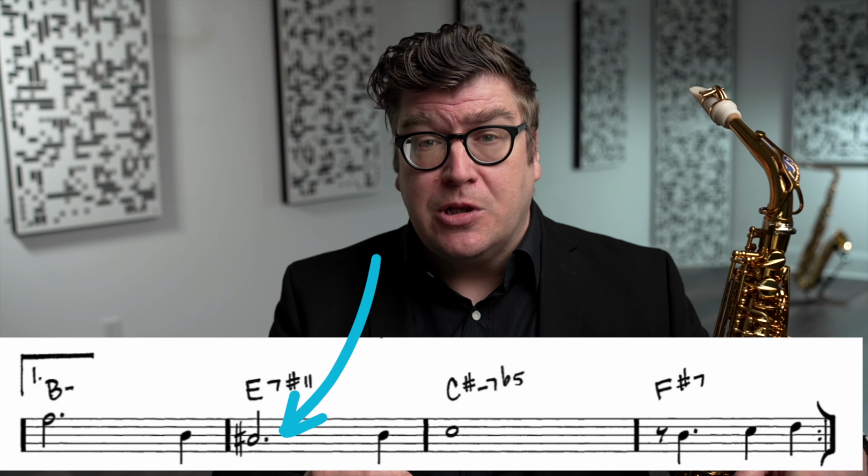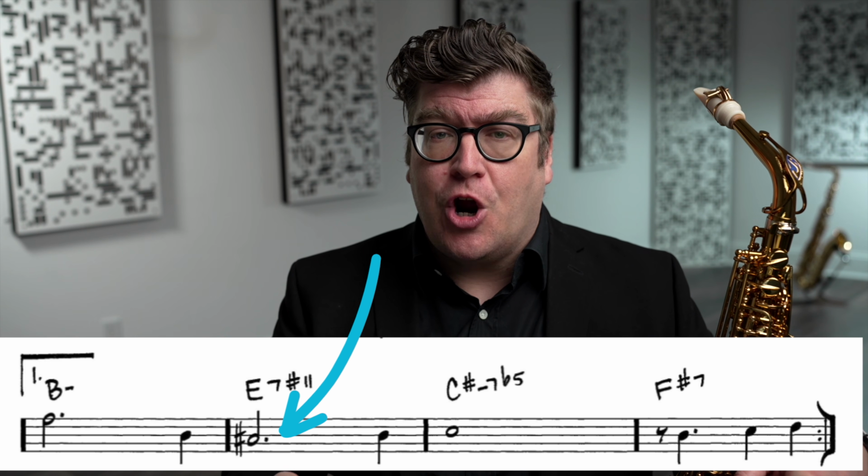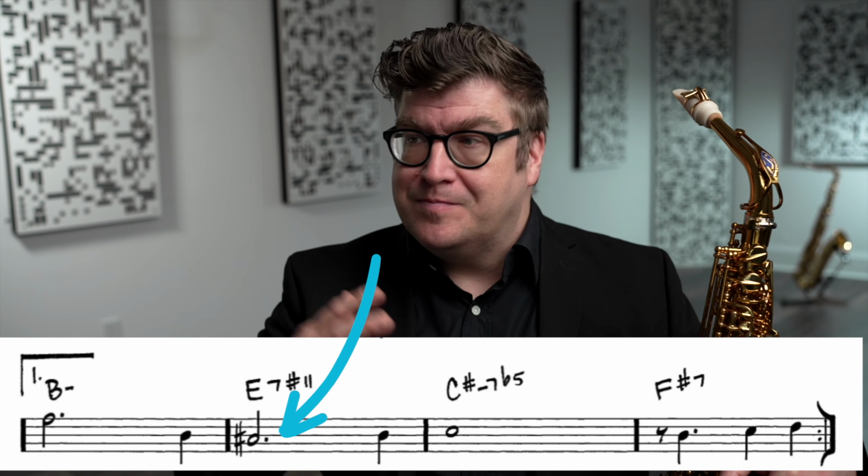And what becomes very apparent is that minor melodies need a leading tone. Now, the leading tone is the term for a half step below the tonic, which is B here. So we're looking at that A sharp. It is incredibly common not only in melodies, but when we're improvising, it's ubiquitous. It is a sound we're going to hear all the time.